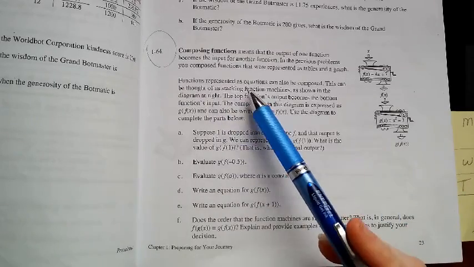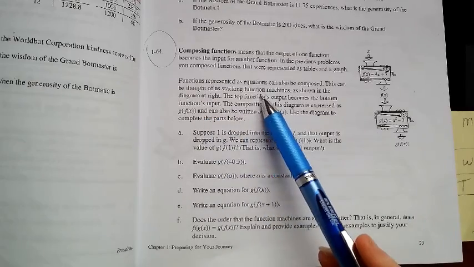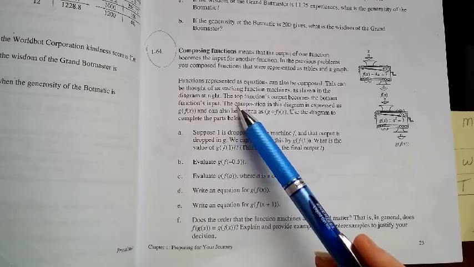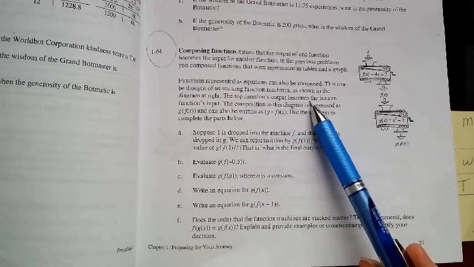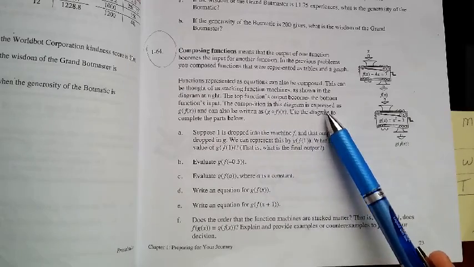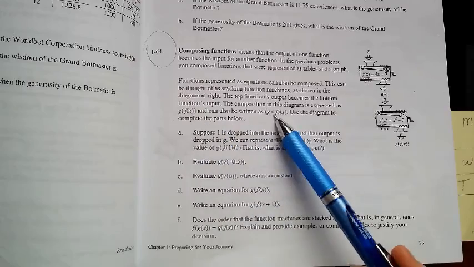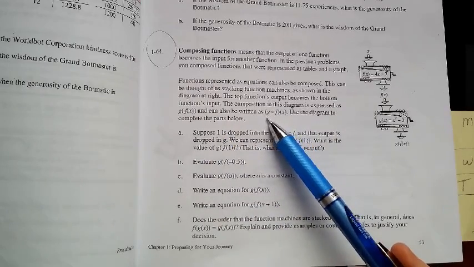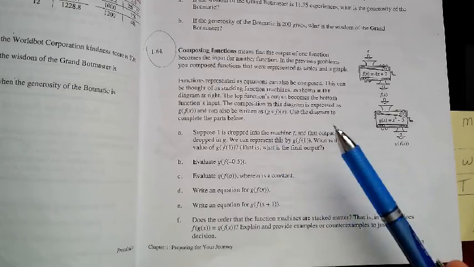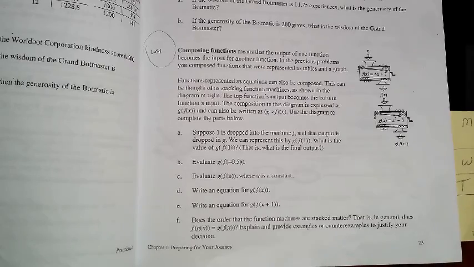Functions represented as equations can also be composed. This can be thought of as stacking function machines, as shown in the diagram at right. The top function's output becomes the bottom function's input. The composition in this diagram is expressed as g of f of x, and can also be written as g composed with f of x. Use the diagram to complete the parts below.